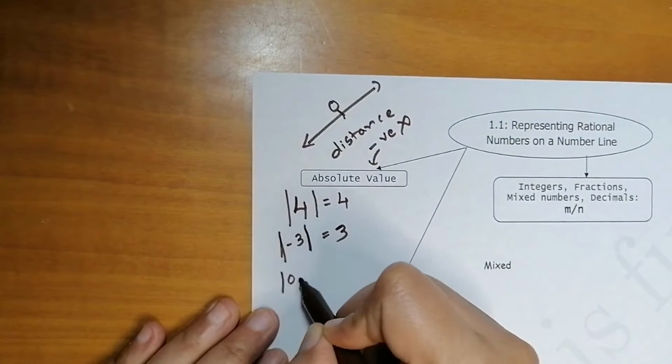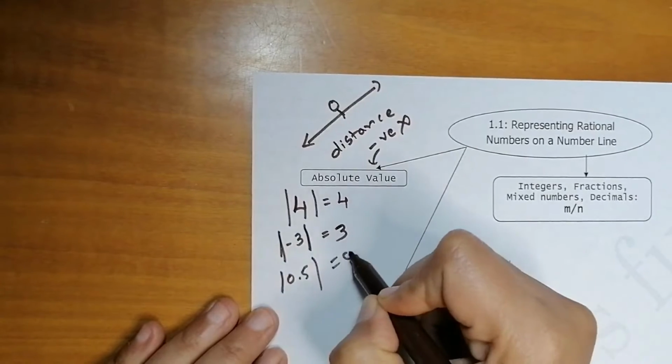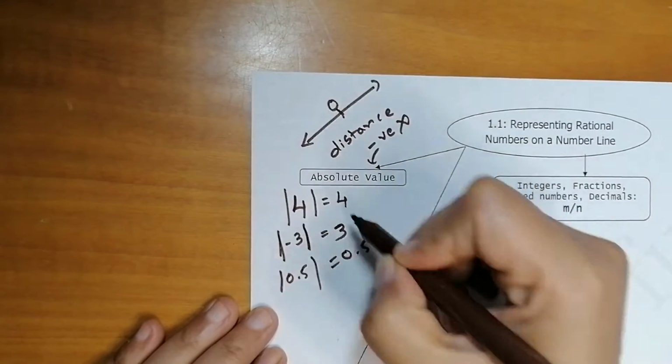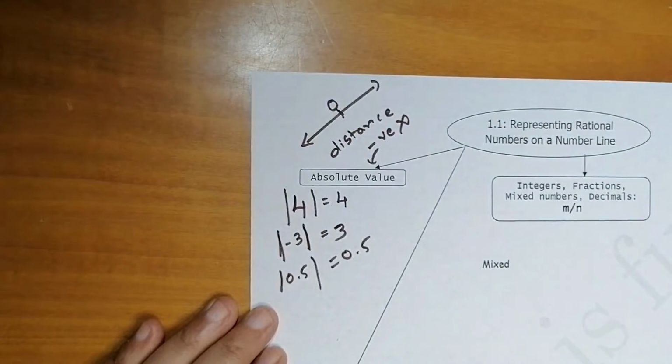So for example, 0.5. That is 0.5. So absolute value is that, that is all. Okay, it's simple, right? Let's move to the next part.